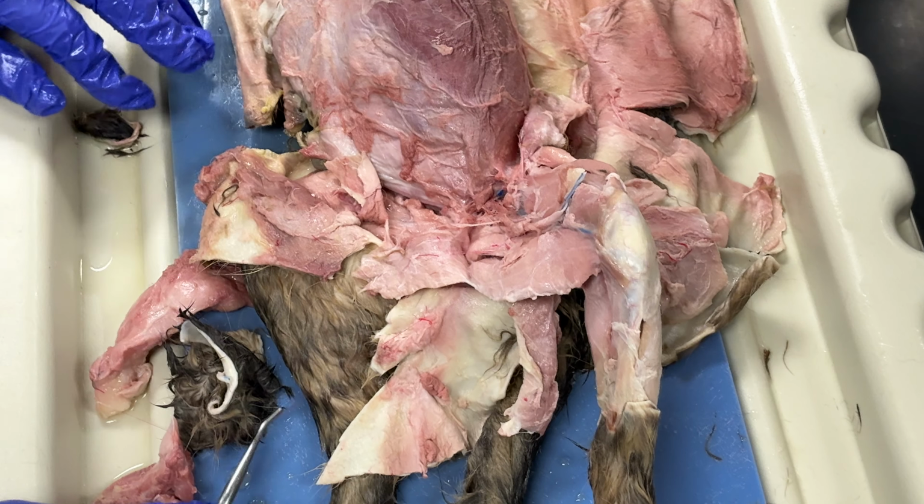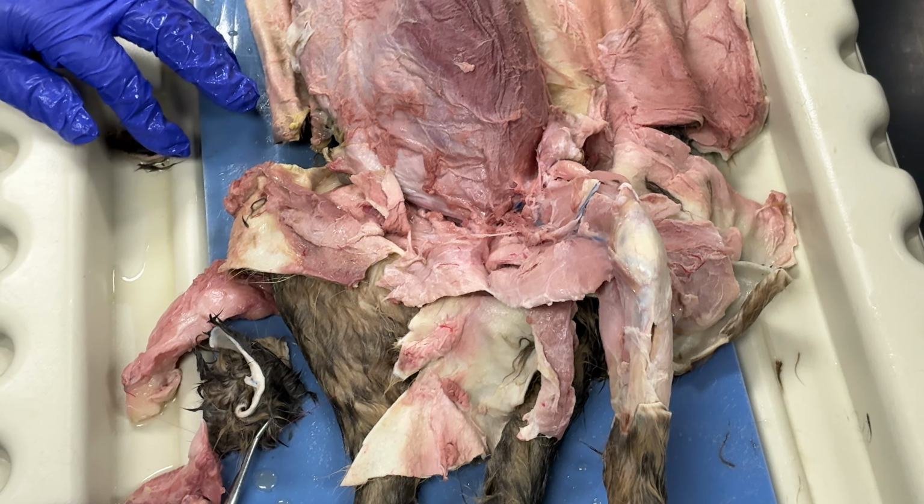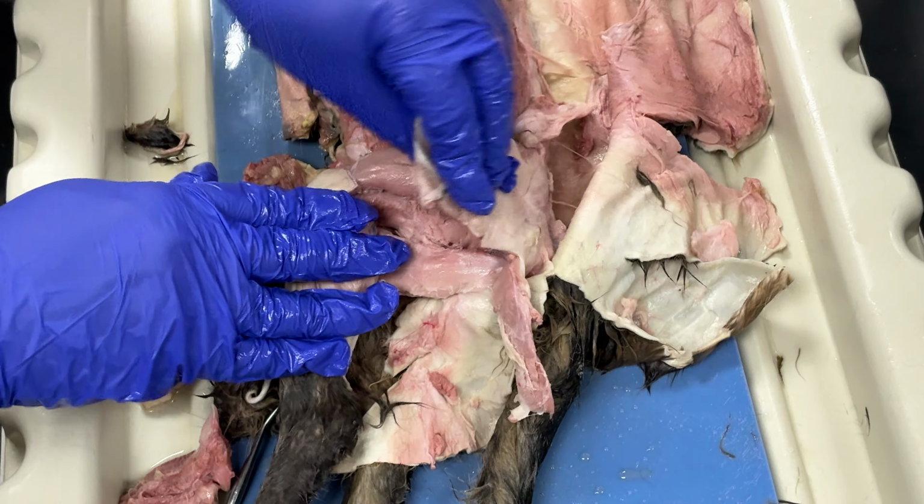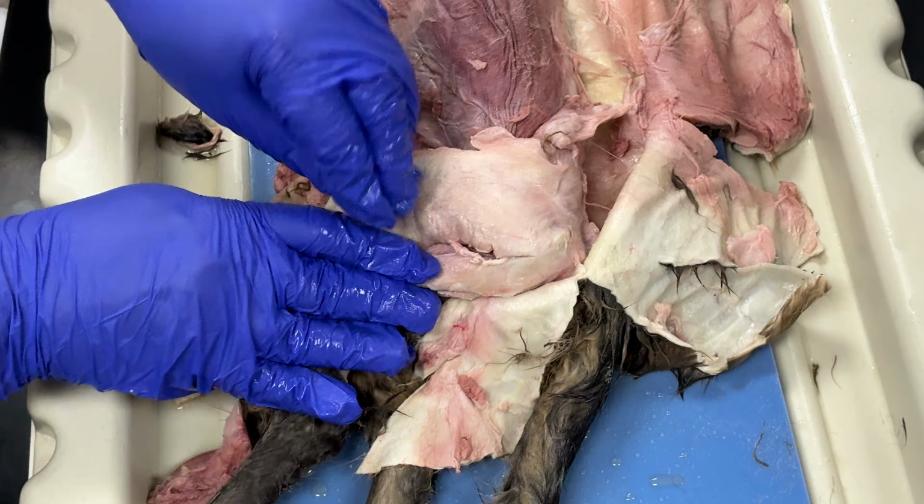Okay, let's go again over the muscles of the leg of the cat. From the outside, this is my biceps femoris. I open my biceps femoris. I have my semitendinosus, semimembranosus, and then we have the adductor femoris. This on the side right here, this is my vastus lateralis.